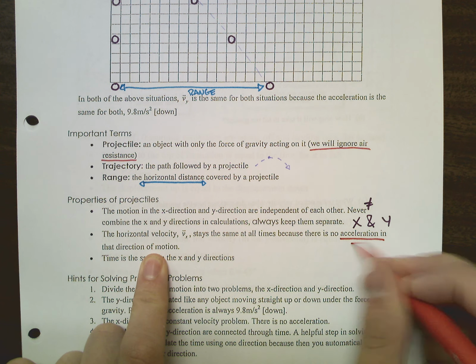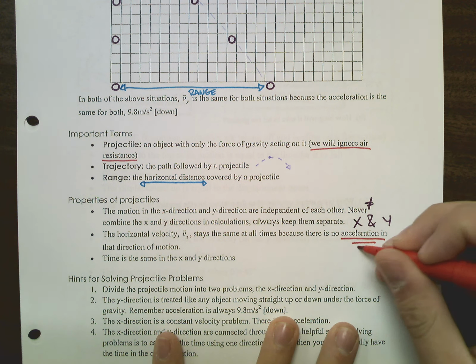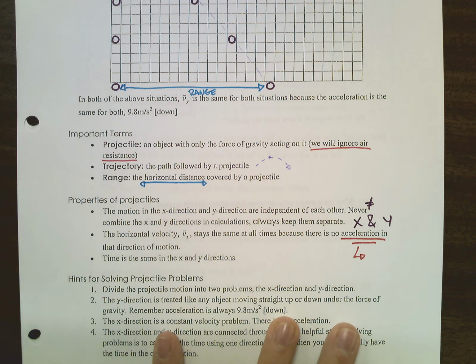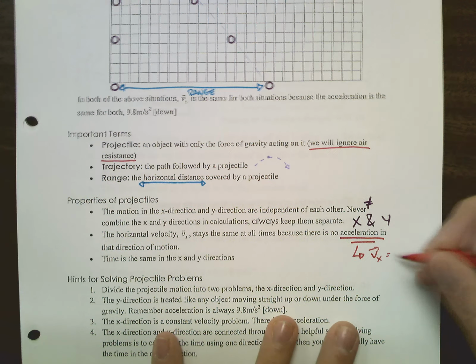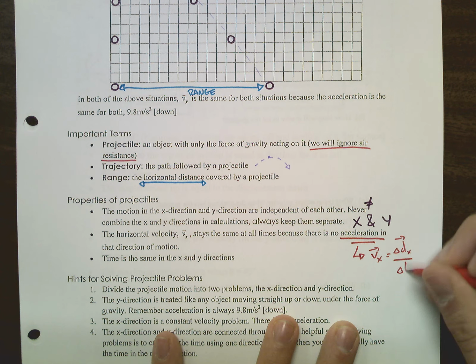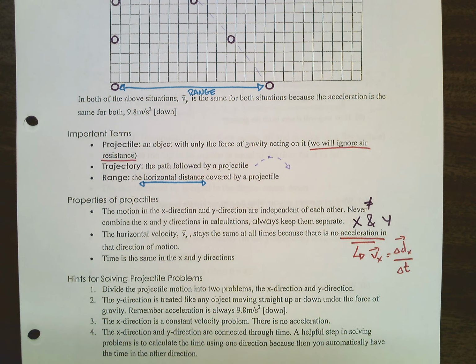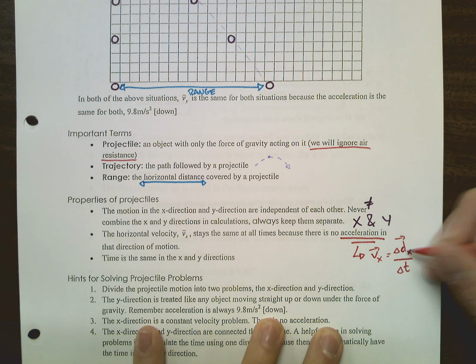Now, the horizontal velocity, Vx, stays the same at all times because there's no acceleration in the x direction. So anytime you are asked to solve for the x velocity, you assume no acceleration. And when there's no acceleration, our formulas become very simple. If there's no acceleration, that means that our velocity is constant. So therefore, it's just delta d over delta t. I put little subscripts of x there because that is only true in the x direction.